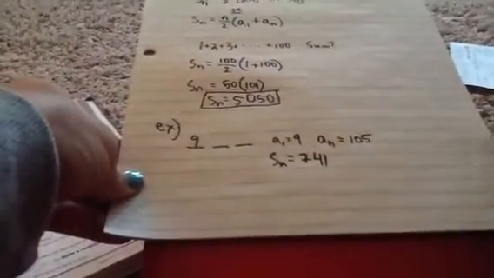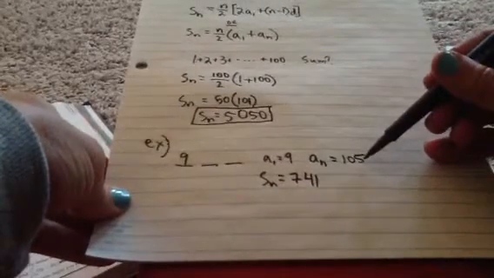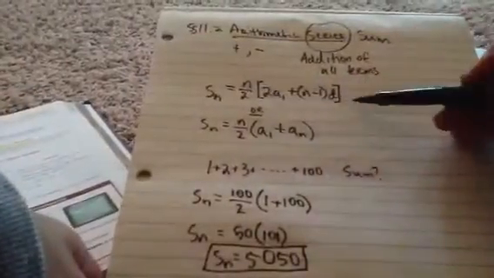So what we're going to do here, in order to find out which term is 105, we're going to plug it into our big equation that looks like this.